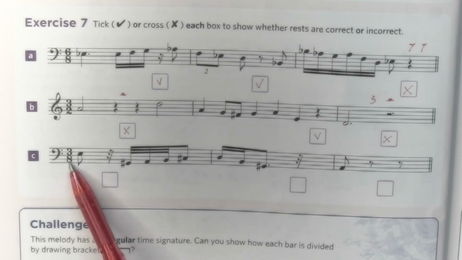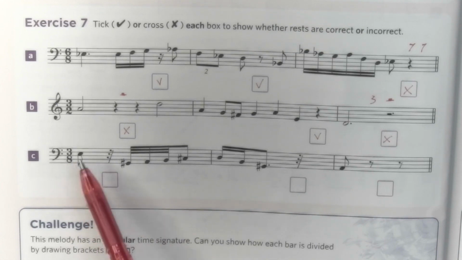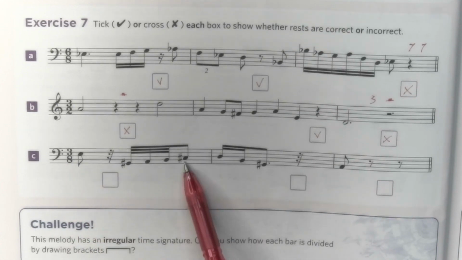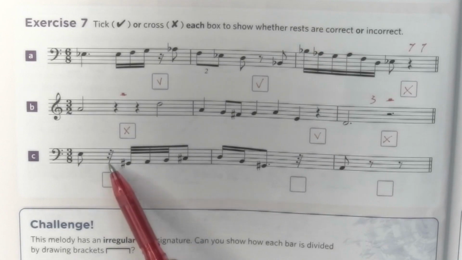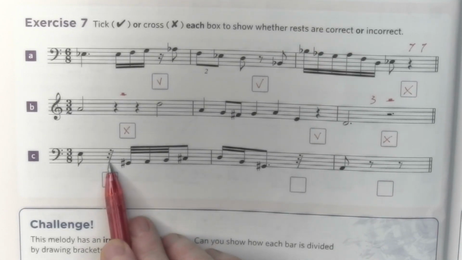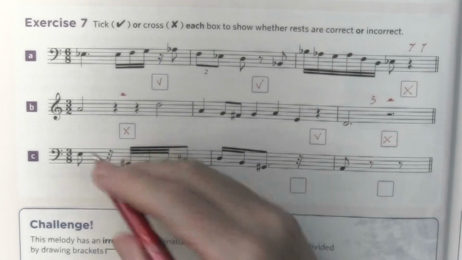3/8 is 3 quavers in a bar. So 1, 2 and 3. Now, yes, this is correct. That's the only possible answer. It's a demi-semiquaver. So yes.